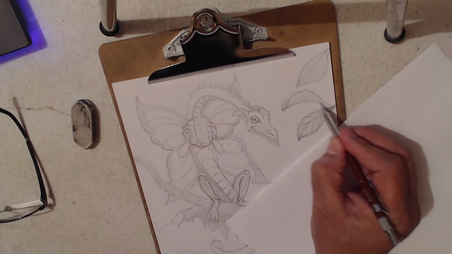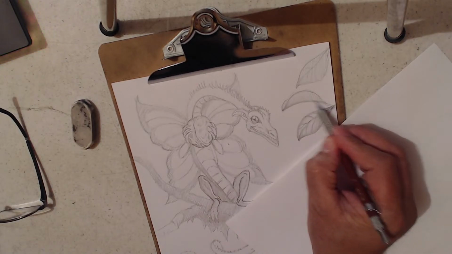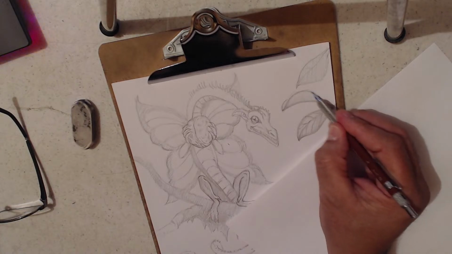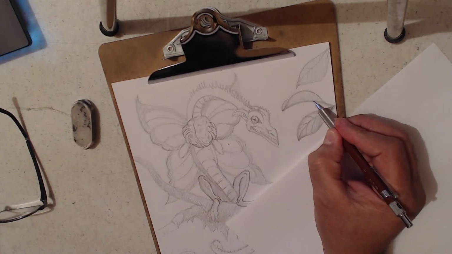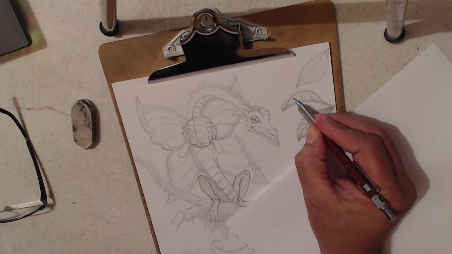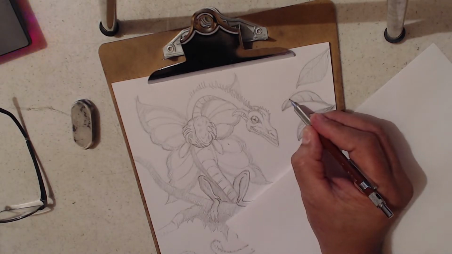Same thing with this. We're going to make this dark here. That's the veining. The edge would be dark. And then we have the little veins of the leaf.